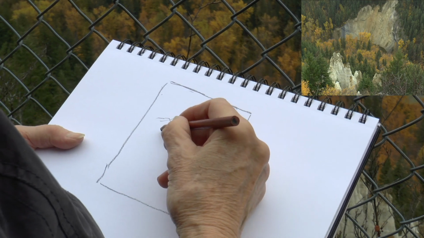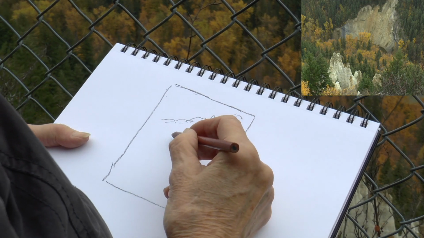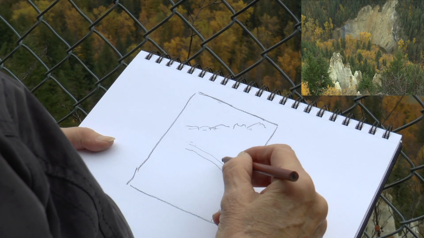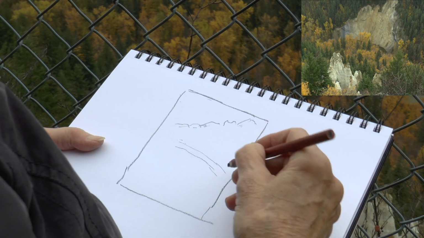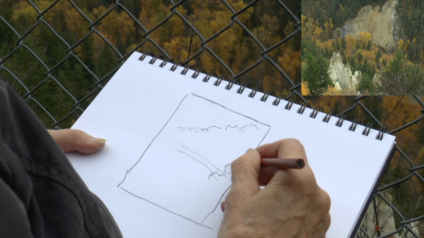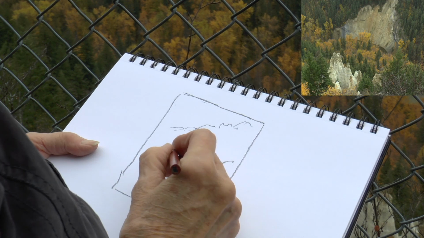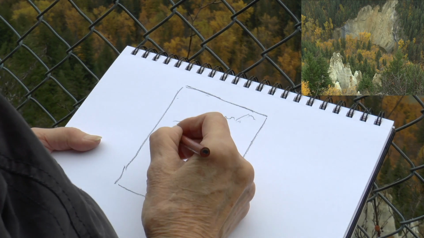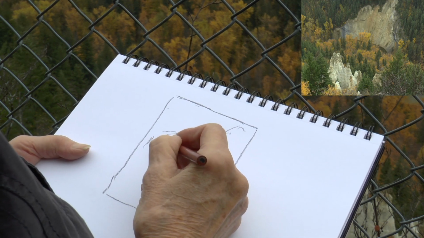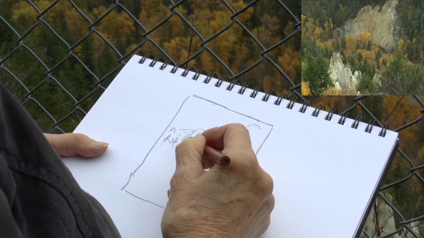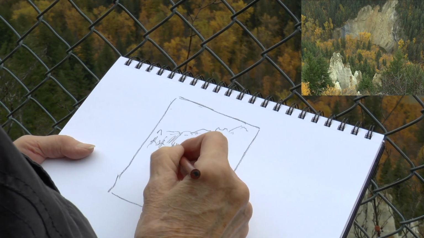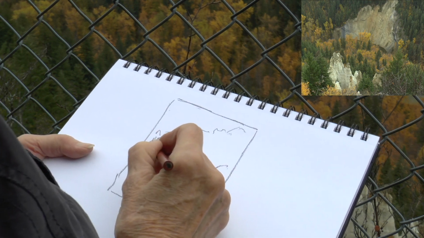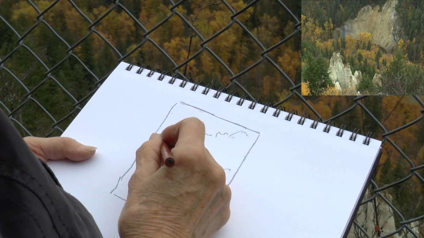So here is, and at the base is a creek going, which is a perspective nightmare actually. Because it curves around. Well, we'll figure it out. And then some more trees here just to cut off the creek as it's wending its way. And some of these are poplar trees, so.